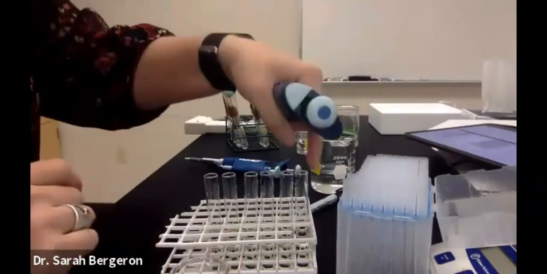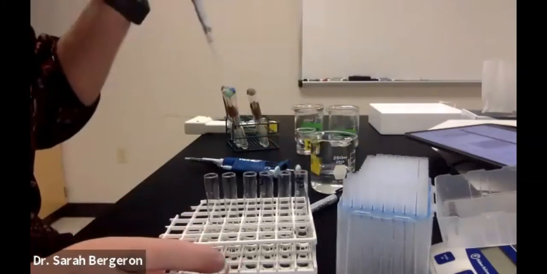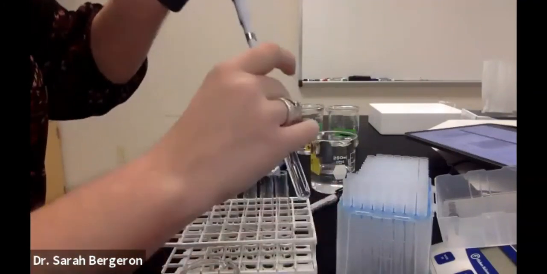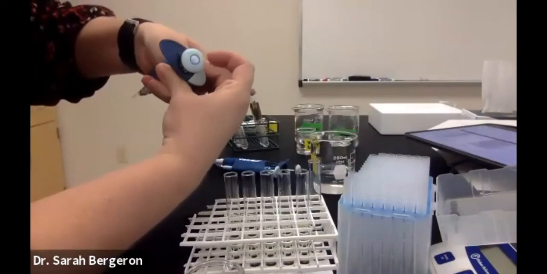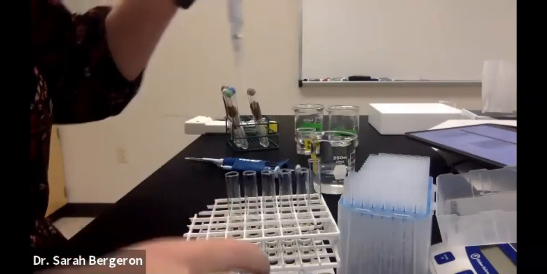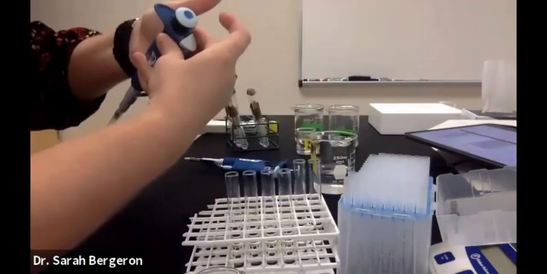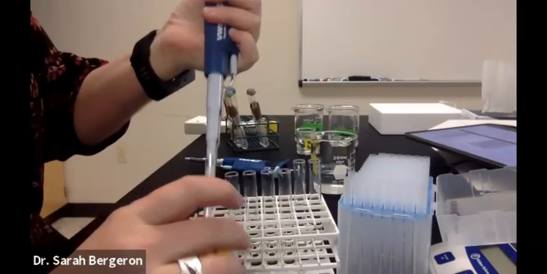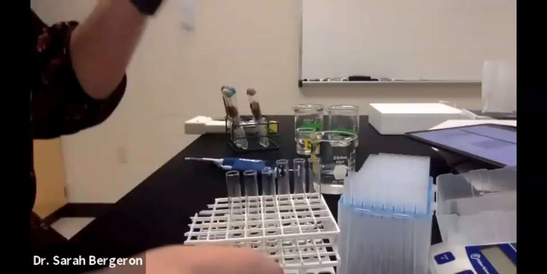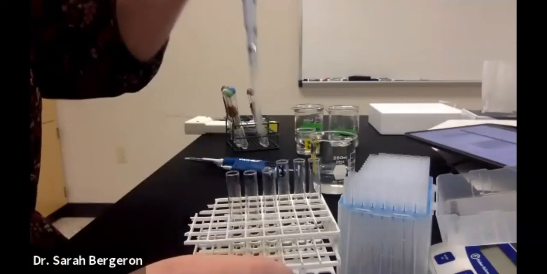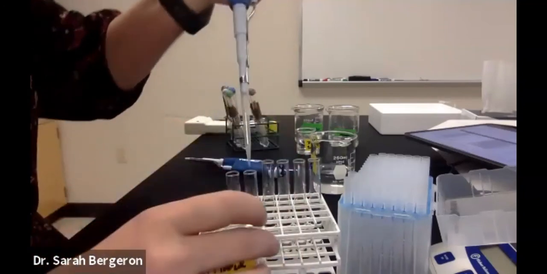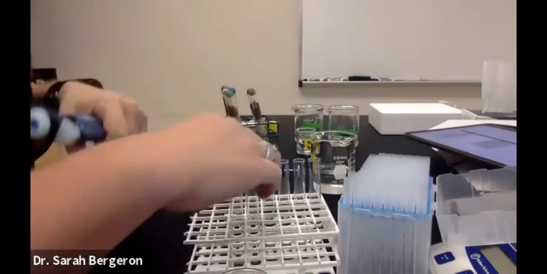So the first one I'm going to do is my maximum, because that one is the 5 micrograms of phosphate, which is 500 microliters of solution. So I'm going to go ahead and add that one. 400. 300. 200. 100. And the last one gets none.